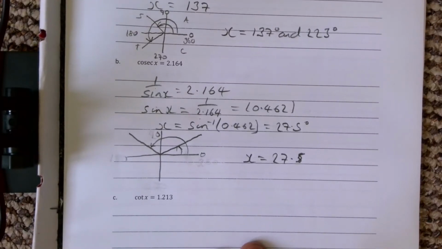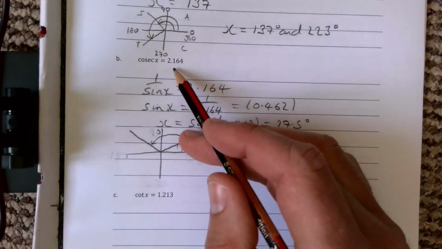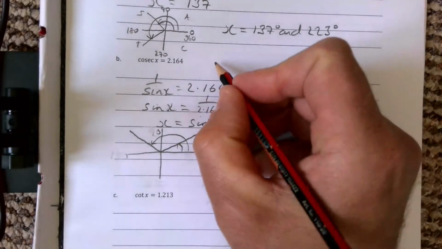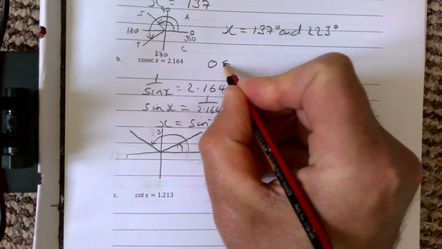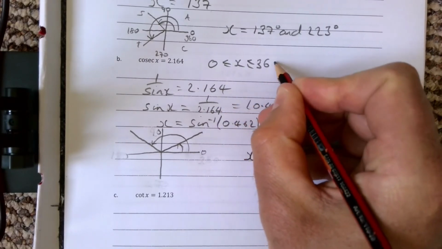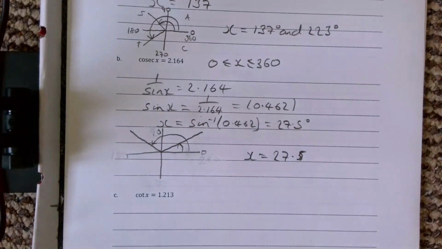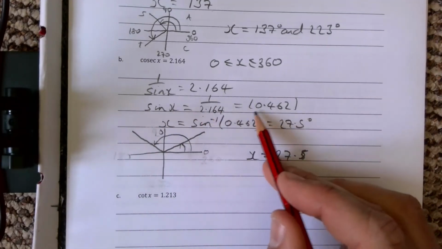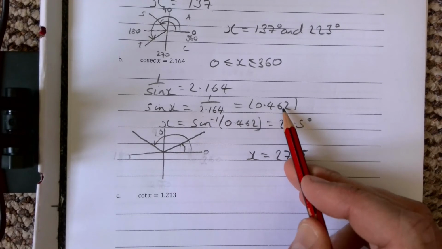So cosec x is 2.164. I'm going to solve that one as well, I think between 0 and 360. So cosec x is 2.164. That means 1 over sine x is 2.164. So sine x is 1 over 2.164, which is 0.462. That's already positive. That's okay.